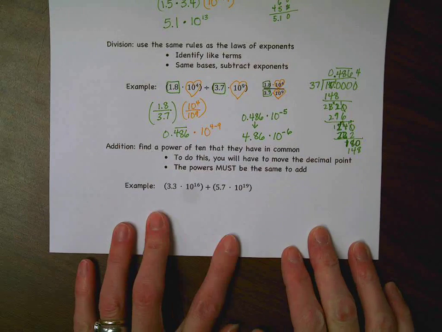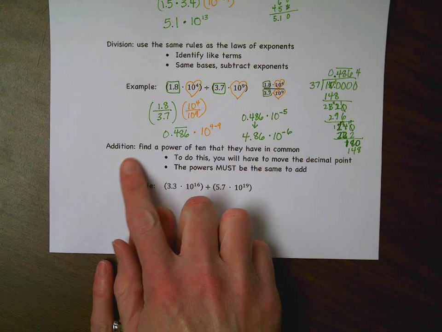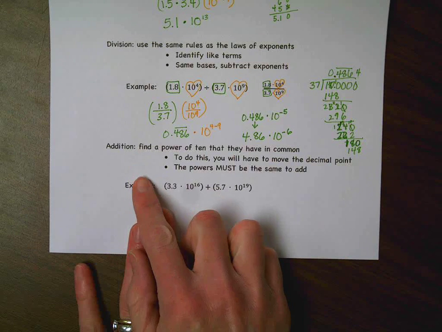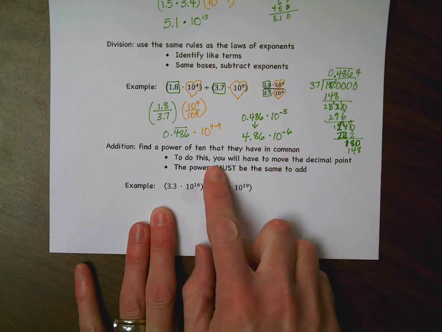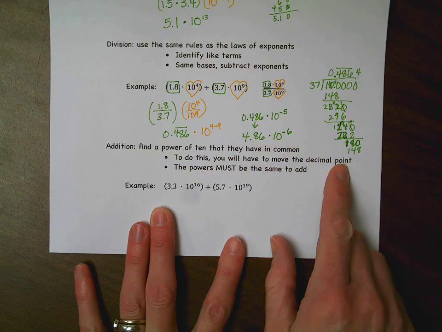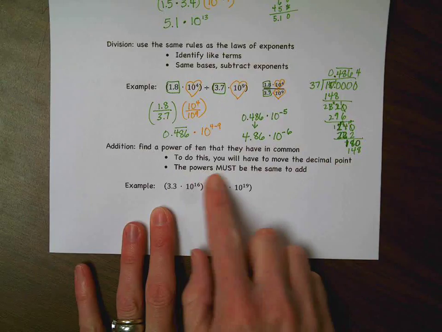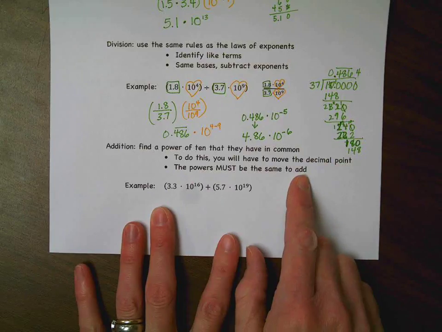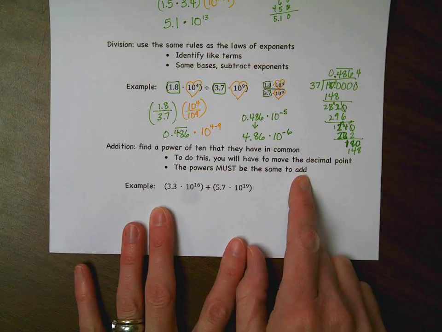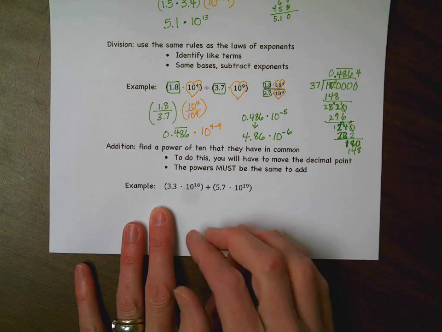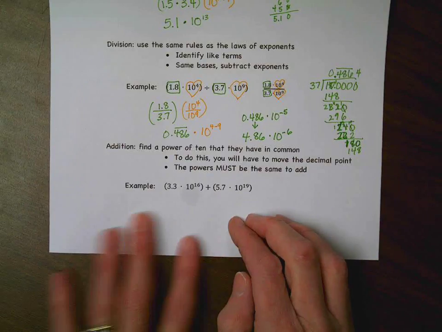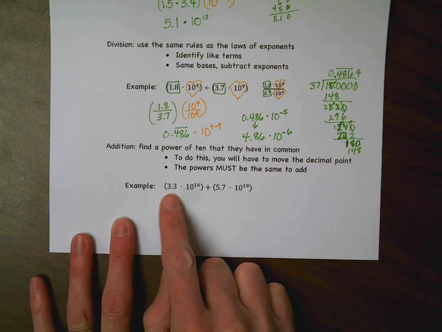All right. Addition says find the power of 10 that they have in common. So when you're adding scientific notation, you have to find a power of 10 they have in common. To do this, you must move the decimal point by dividing or multiplying, and the powers must be the same to add. So it's kind of like fractions when you have to have a common denominator. Well, when you're adding scientific notation, you have to have a common power of 10.